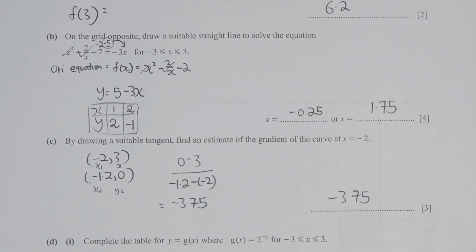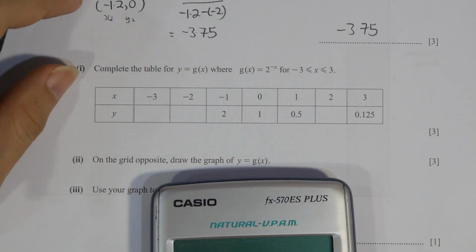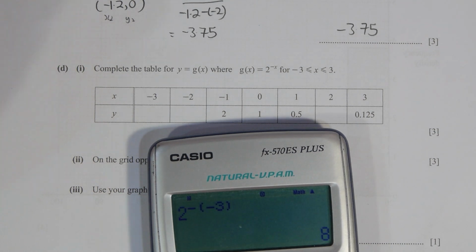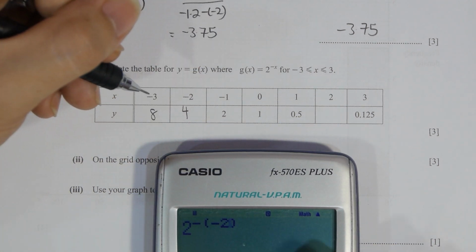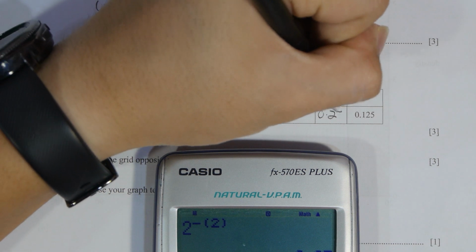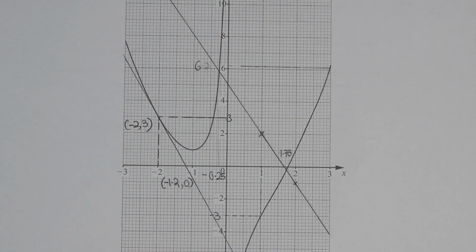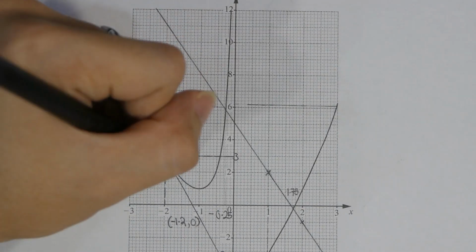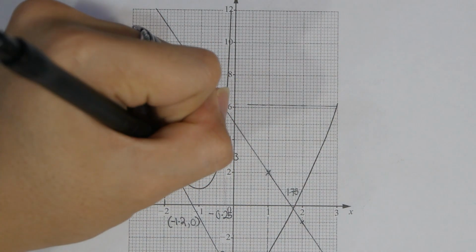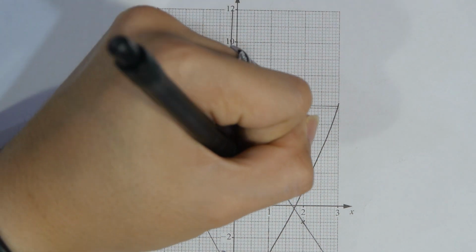For section number D, simply substitute the values of -3, -2, and 2 into the equation. Your y will be 8, 4, and 0.25. Okay, and for you to find the positive solution, you're actually required to take the part where they intersect at the positive side of x. So the intersection value will be 1.85.